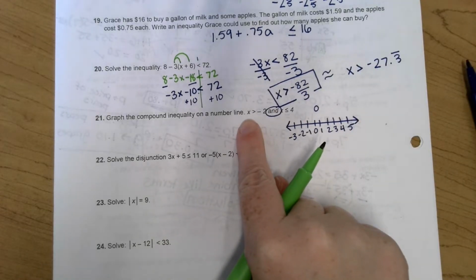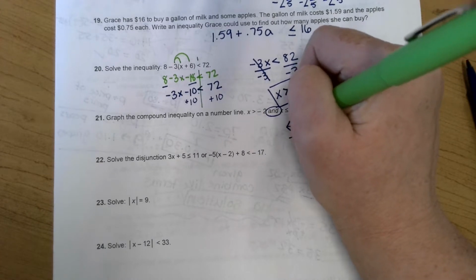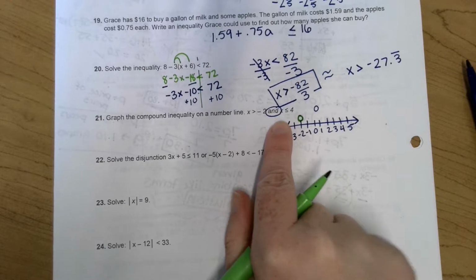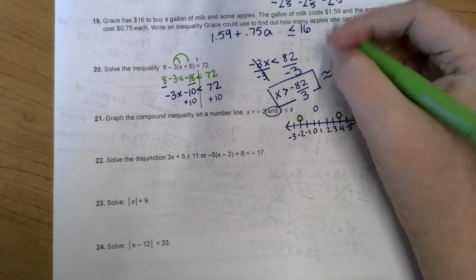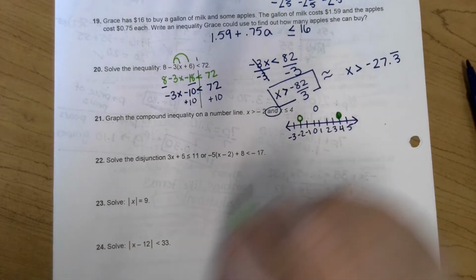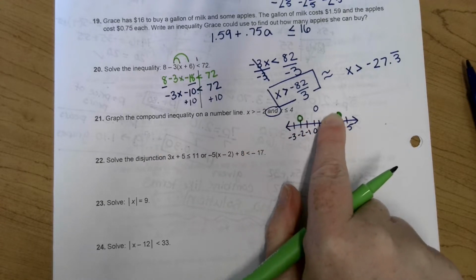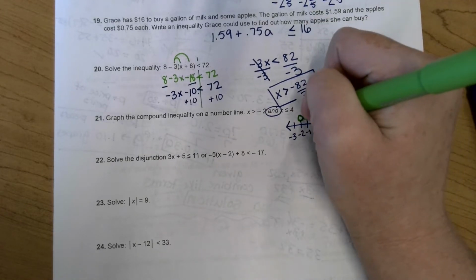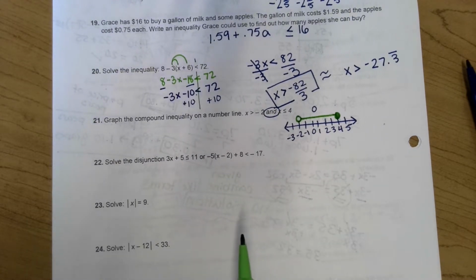Okay, so x is greater than negative 2. So I'm going to put a circle on negative 2. It's greater than, not greater than or equal to, so this is open. X is less than or equal to 4. So I'm going to put a circle on 4. It has an equal to bar, so I'm going to fill it in. So this is x is greater than negative 2, which goes this way, and x is less than or equal to 4, which goes this way. So we're including all the numbers in between these two target numbers. So anything in this range is a solution to the compound inequality.